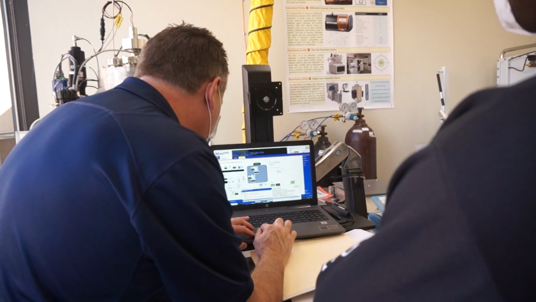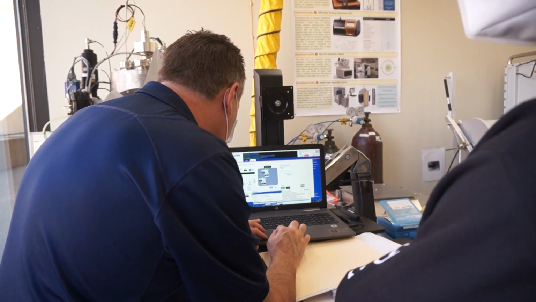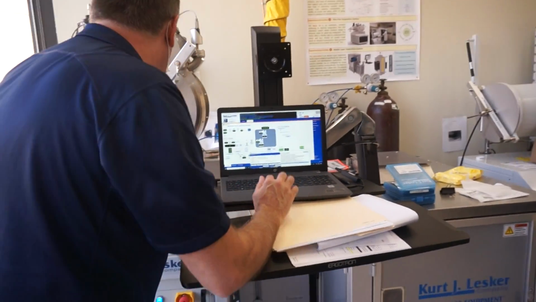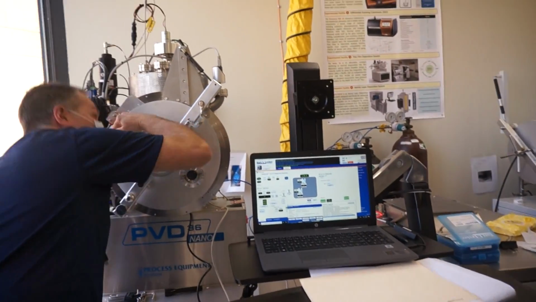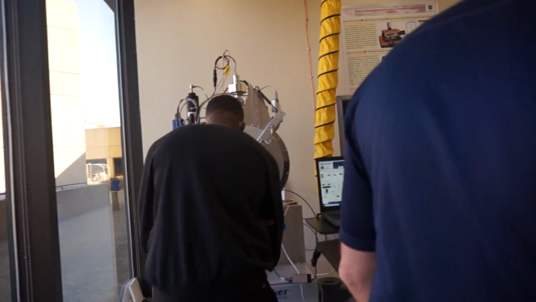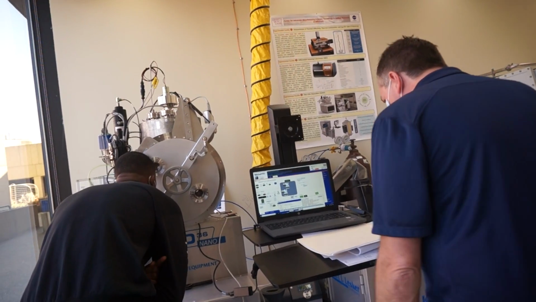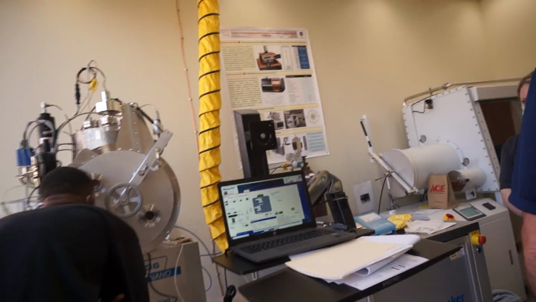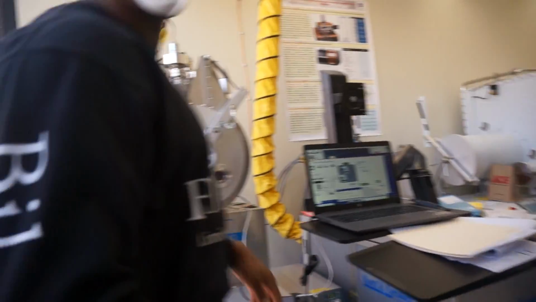There, if you look up at an angle, you can see them. They're just quartz bulbs. They go on the backside heating. Take a look.